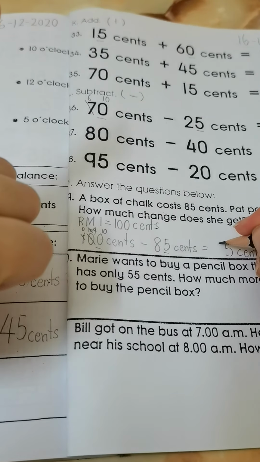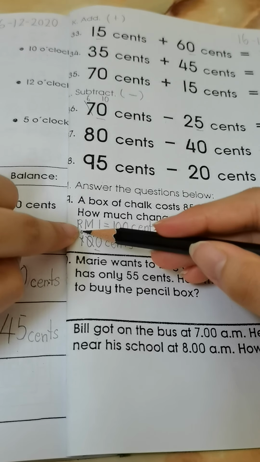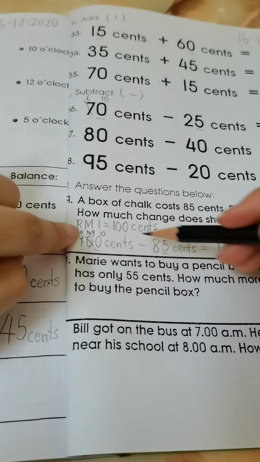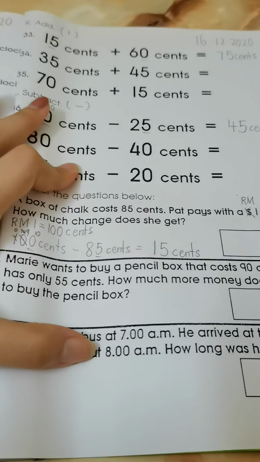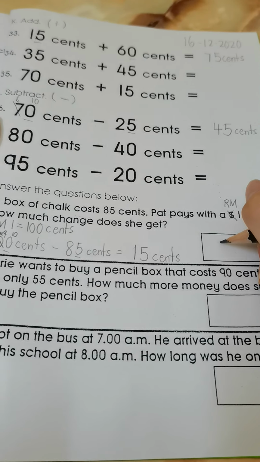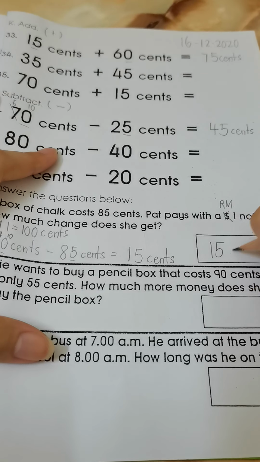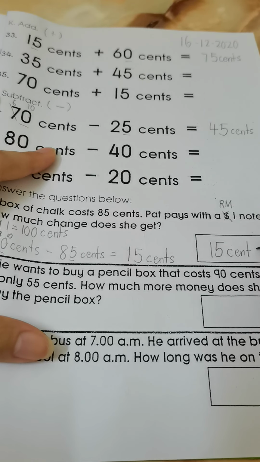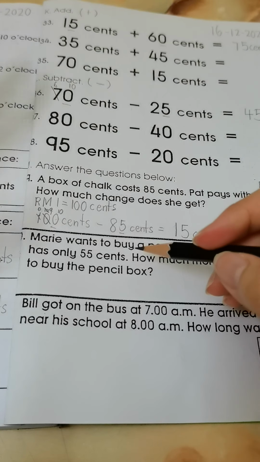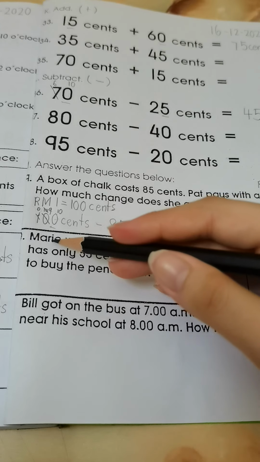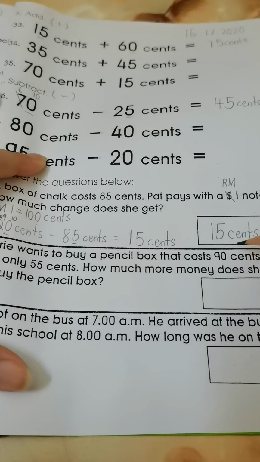Left 1. And here, the 100 has nothing, isn't it? 0 minus 0 equals 0. We don't need to write here. So equal 15 cents. So how much change does she get? She gets 15 cents. And now the second one. Mary wants to buy a pencil box that costs 90 cents.